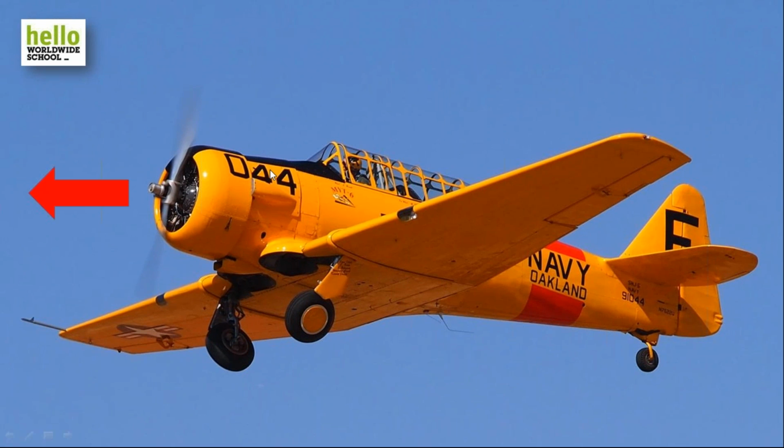Okay, you can see a little red arrow on your left, and this arrow symbolizes the first force that I would like to talk about. It's called thrust. Now, that's the translation of thrust into Polish.